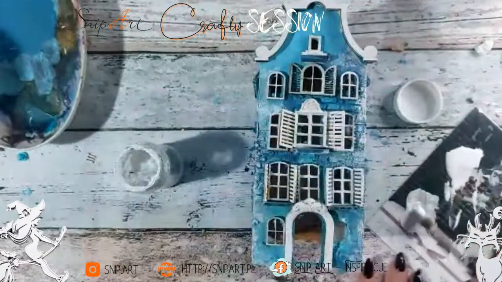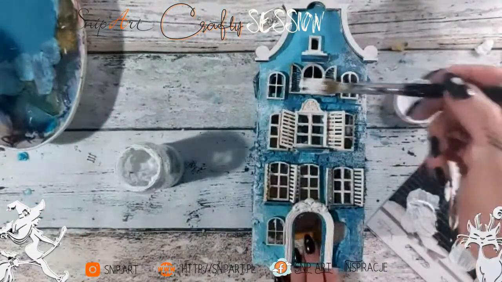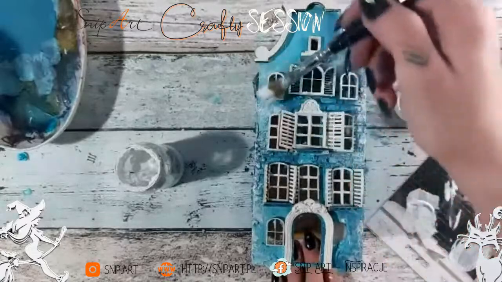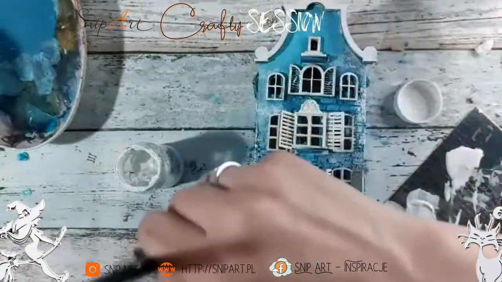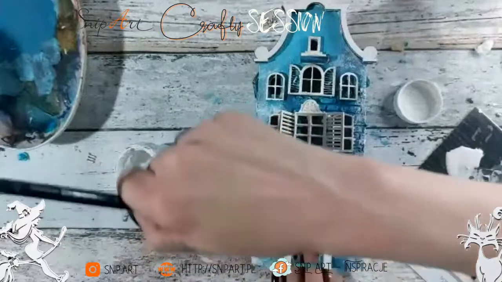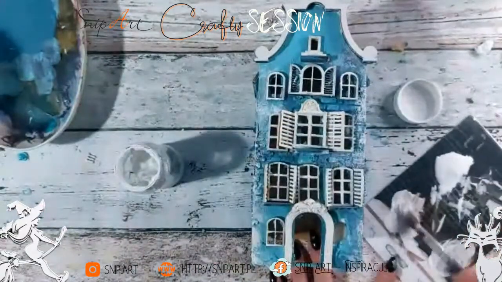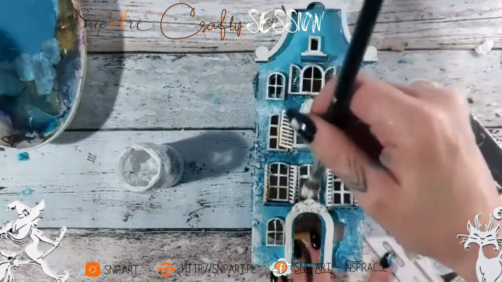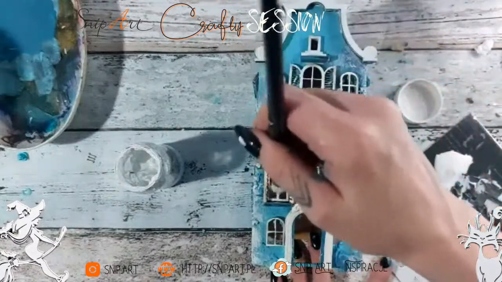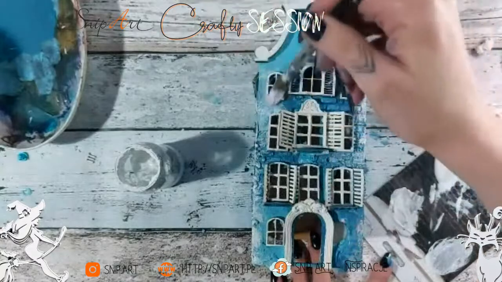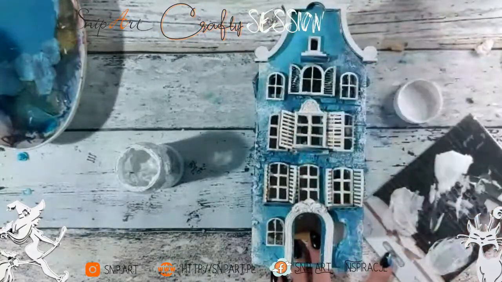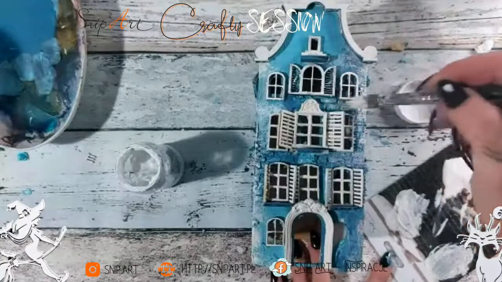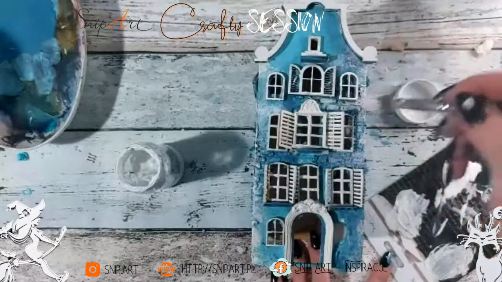Okay. Just a little bit of detail. Almost there. I'm focusing mostly on the elements that I know will be hard to access later on.